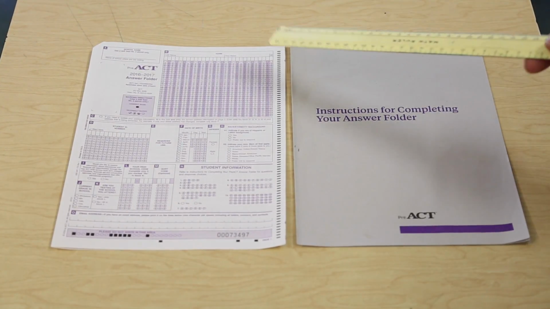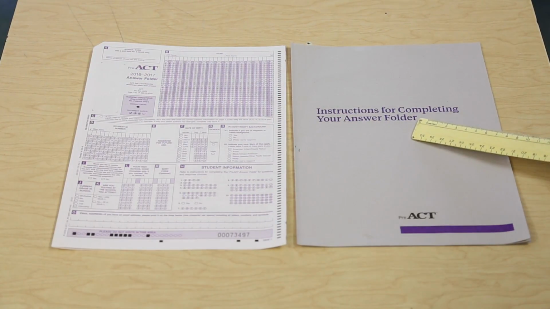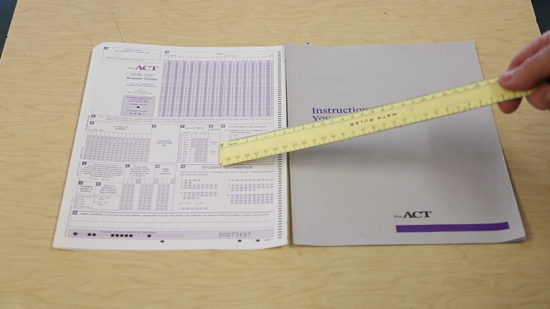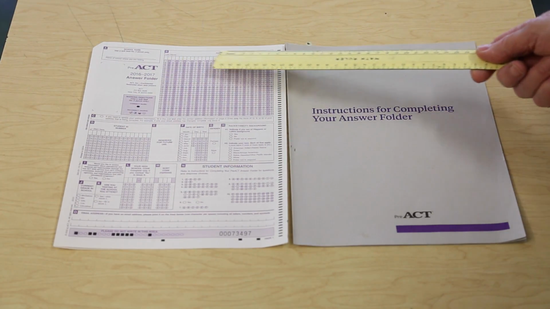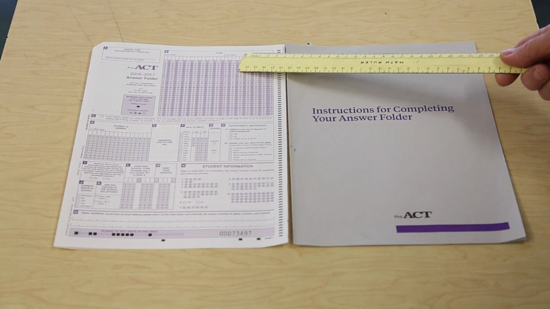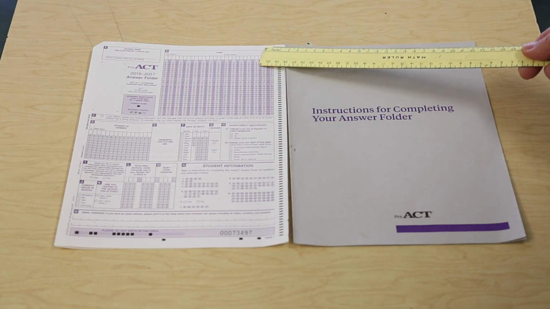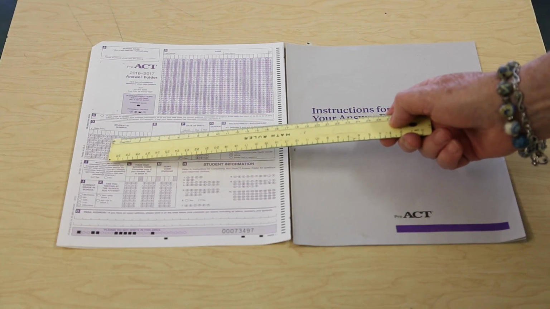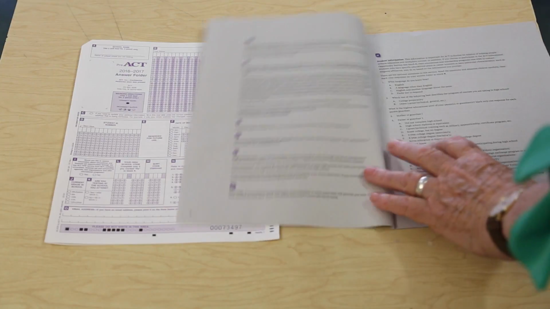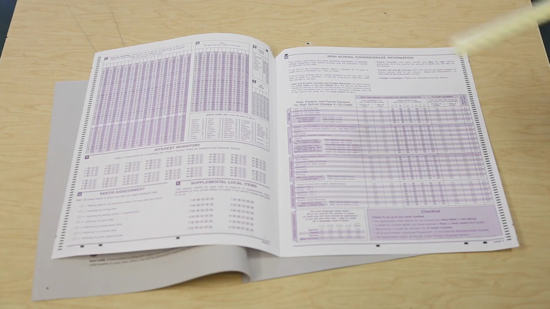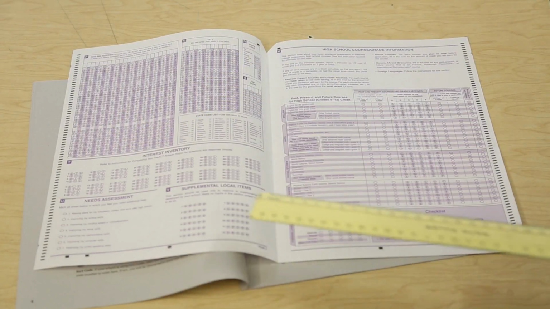In each box by alpha will be a student answer sheet. The instructions for completing this answer folder will be inside each of these. Students need to write their complete legal name, no abbreviations, but a complete legal name as it appears on their transcript. Every box needs to be completed. For directions on how to do that, use the test book, the test folder.